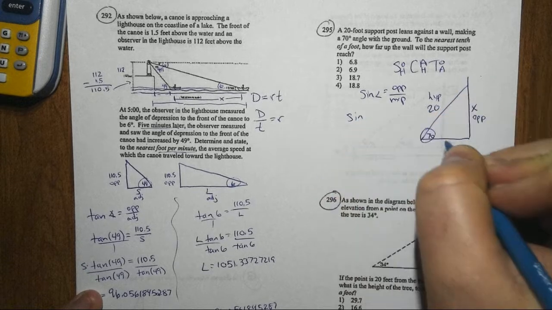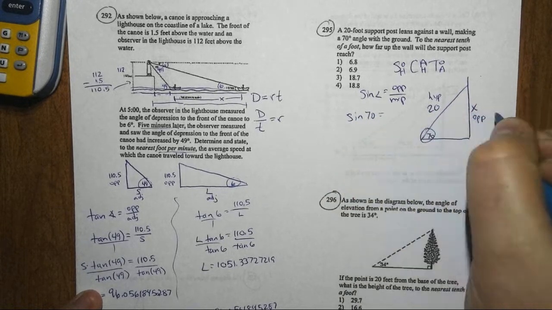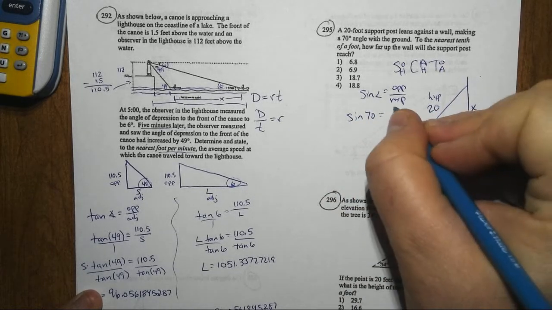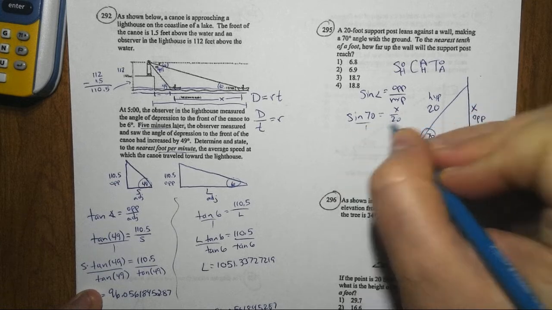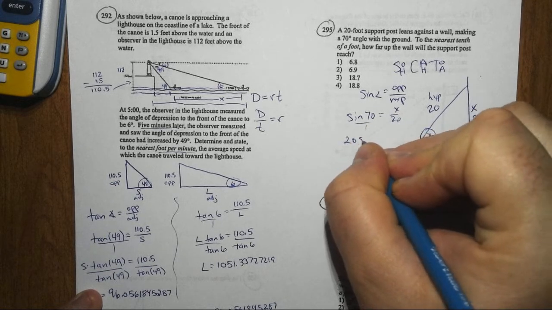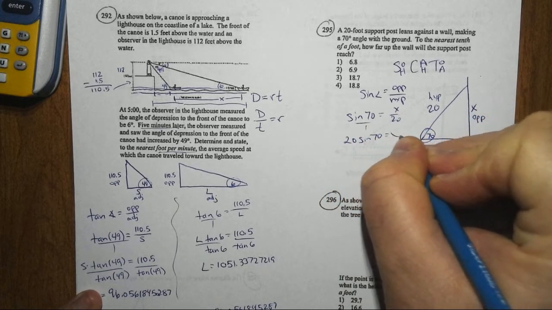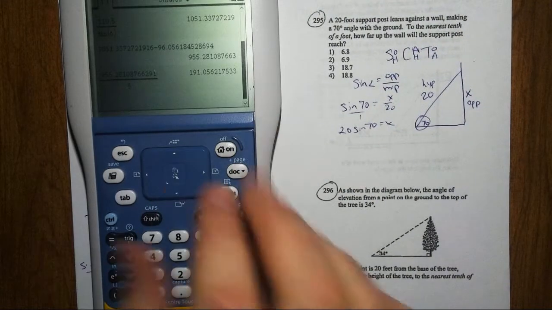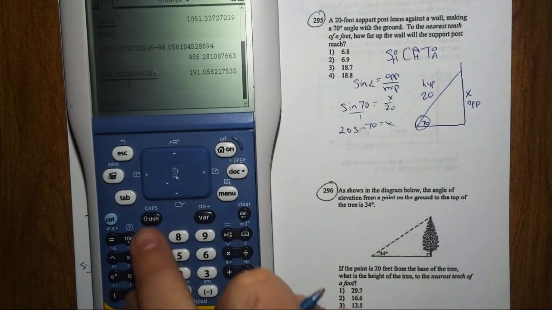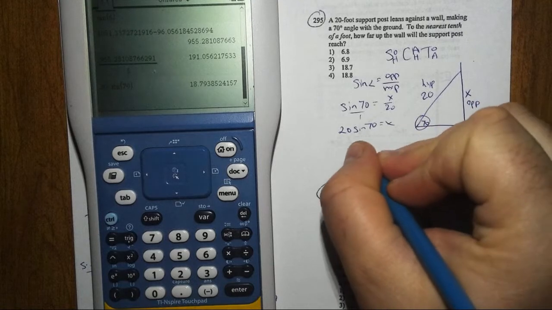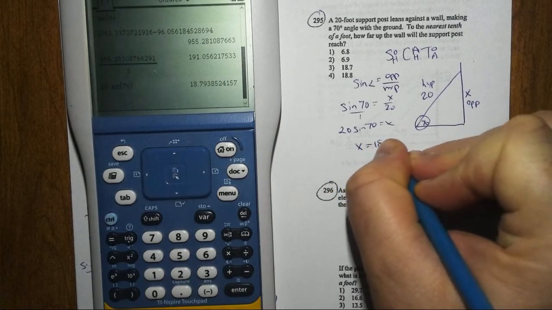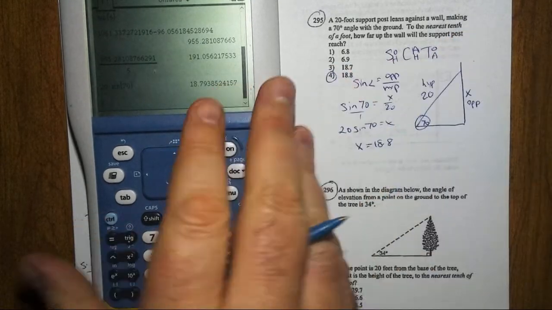The sine of 70 equals the opposite, which is x, over 20. Now in this case, we cross multiply and we are done. Calculator: I do 20 sine 70, and there's my answer. It's 18.8, and so we choose choice 4.